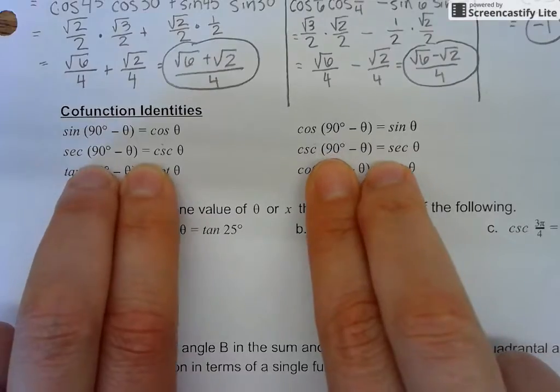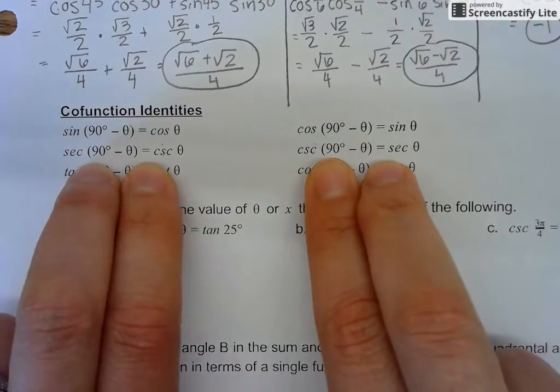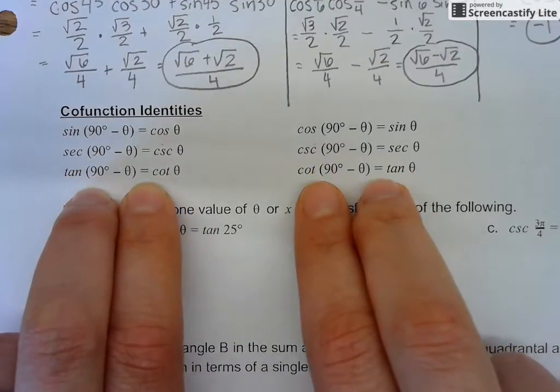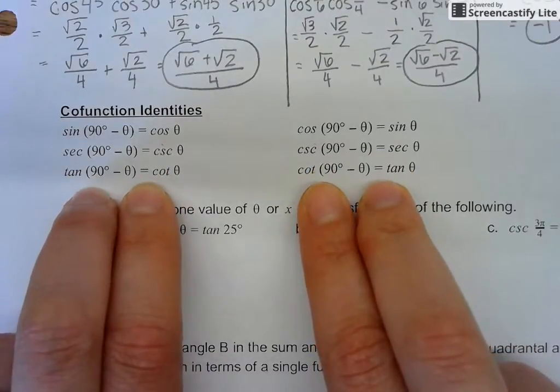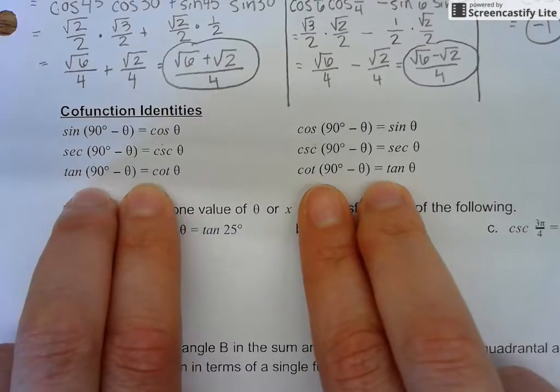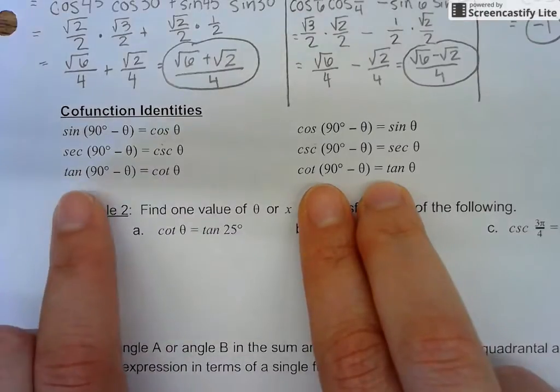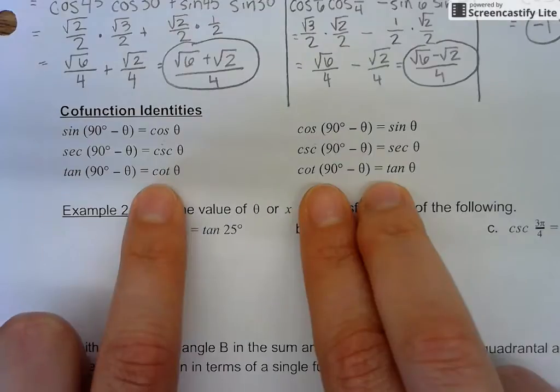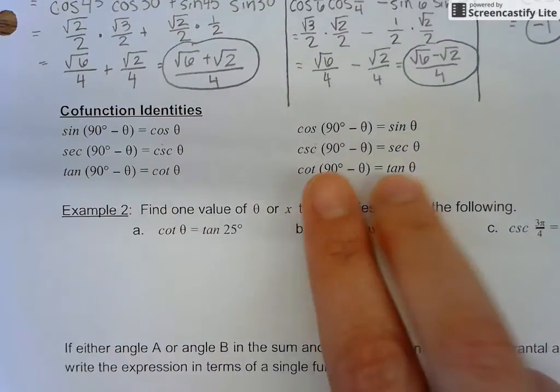It's the same relationship between secant and cosecant. Remember, cofunctions. And tangent and cotangent share that same trait, that the tangent of 90 minus theta is equivalent to the cotangent of theta.